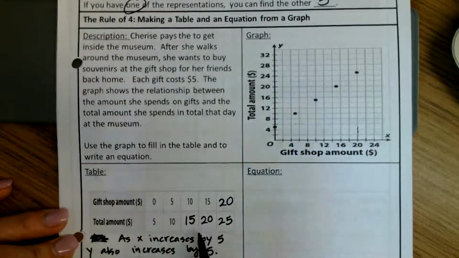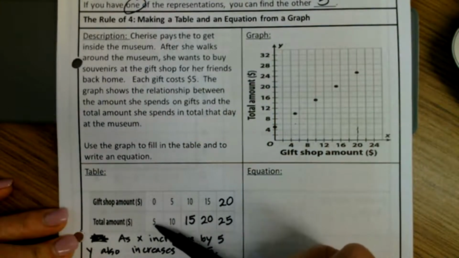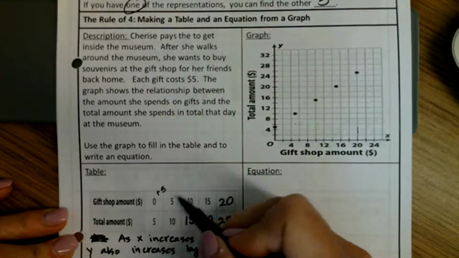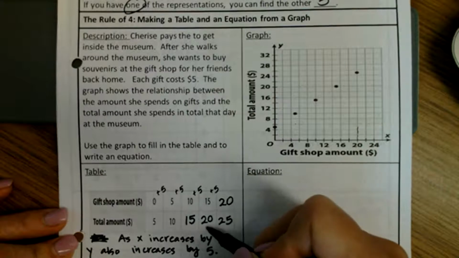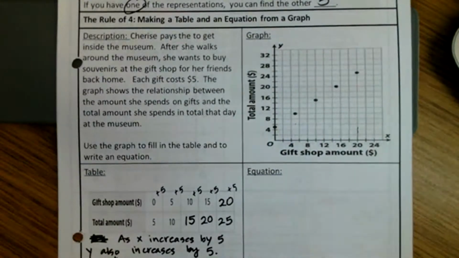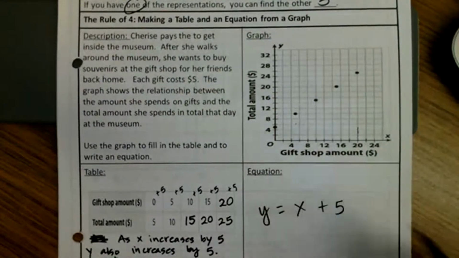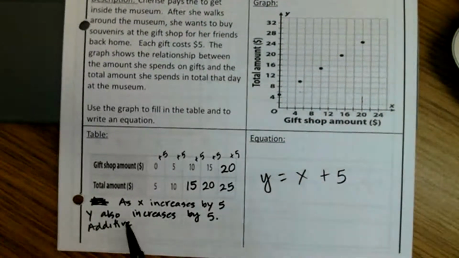Basically, it's not multiplicative, because if it was, 0 times 5 is 0. So basically you're adding 5 every time. 0 plus 5 is 5. 5 plus 5 is 10. 10 plus 5 is 15. 15 plus 5 is 20, and 20 plus 5 is 25. So it's an additive relationship. We can write an equation because every time y is x plus 5. It's additive because as x increases by 5, y also increases by 5.